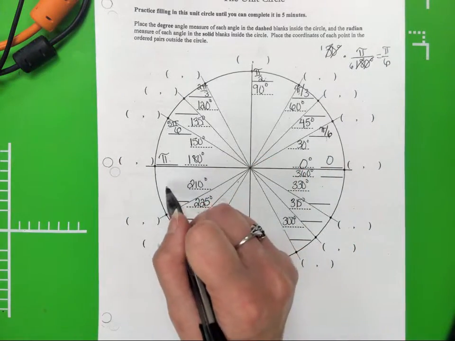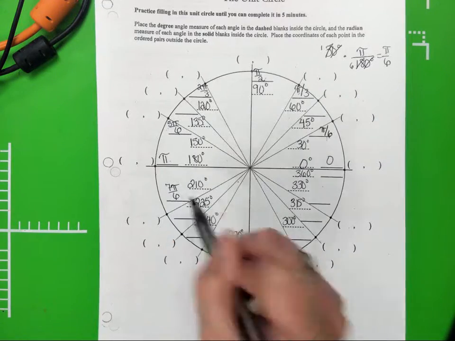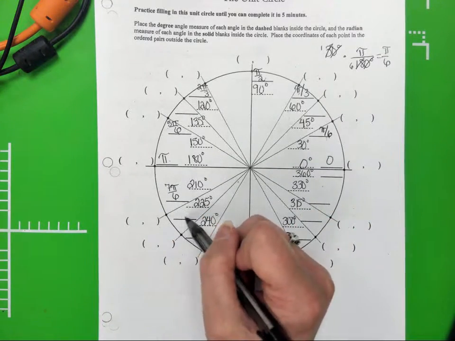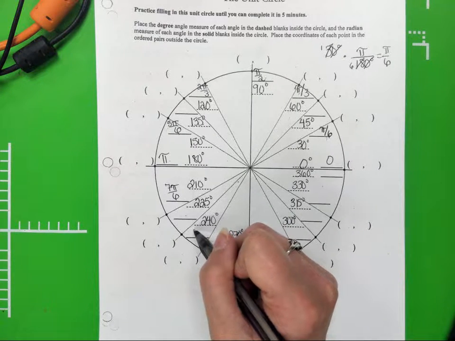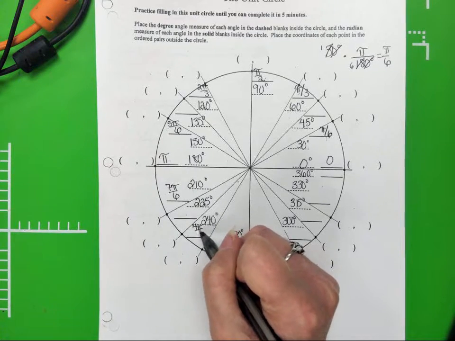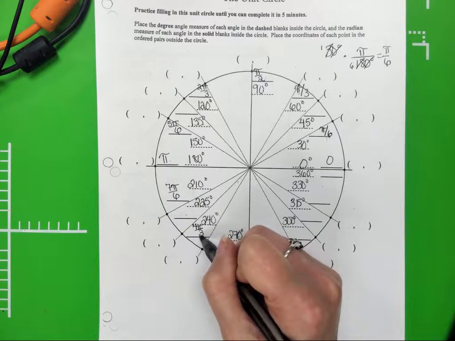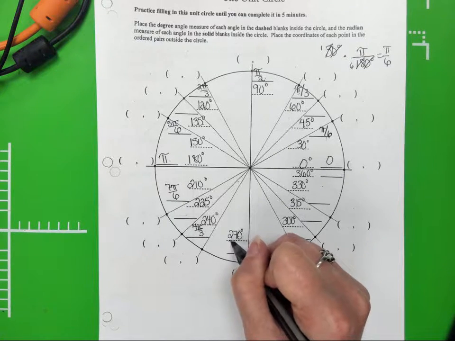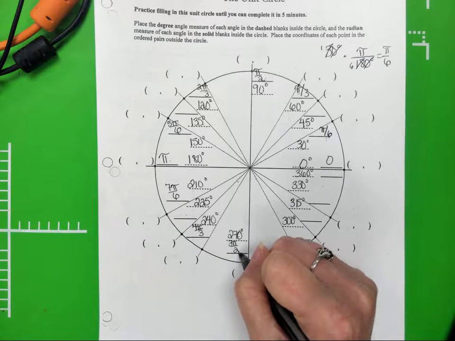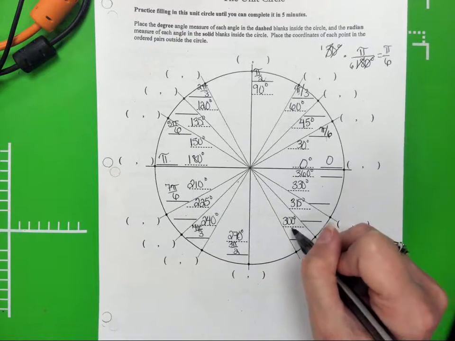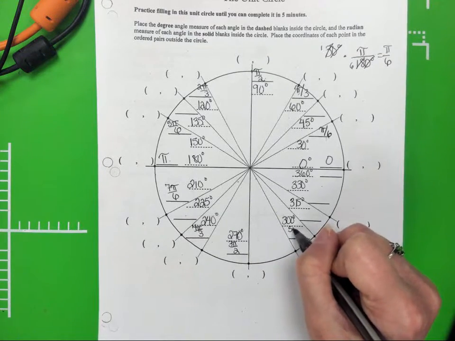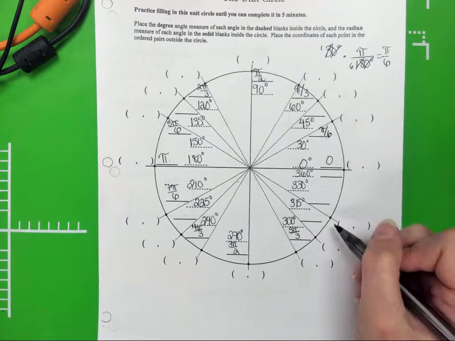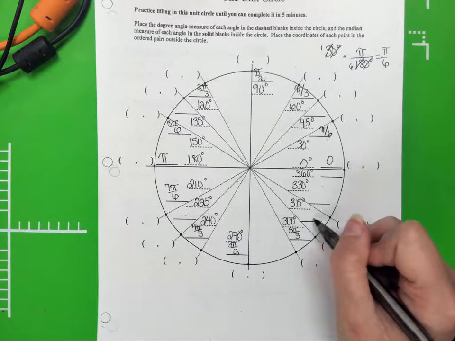After 6 comes 7 over 6. Skip the middle one. What comes after 7? 8. And 8 over 6 reduces to? 4 over 3. Very good. 4 pi over 3. Alright, after 8 comes 9 over 6. 9 over 6 reduces to? 3 over 2. Perfect. Alright, after 9 comes 10 over 6. That reduces to? Perfect. Skip the middle one.